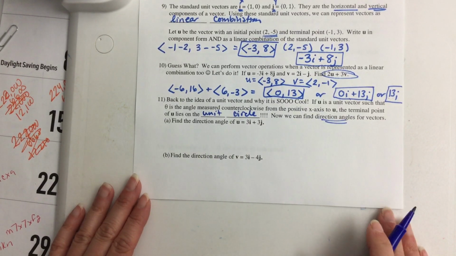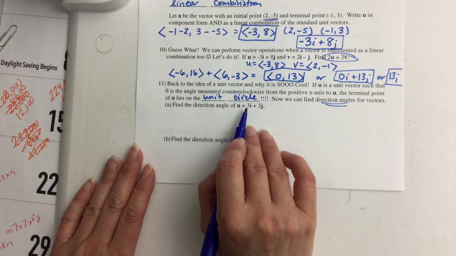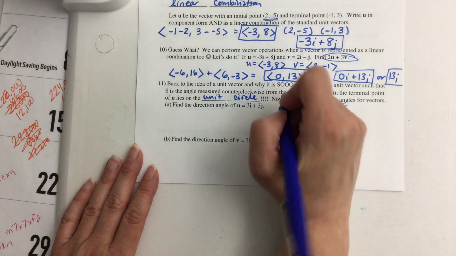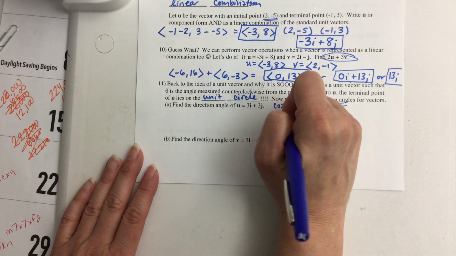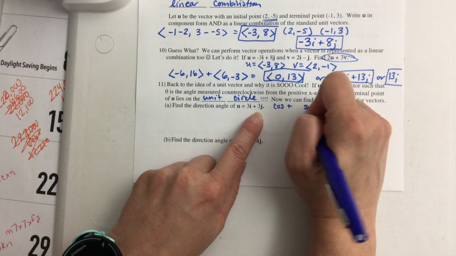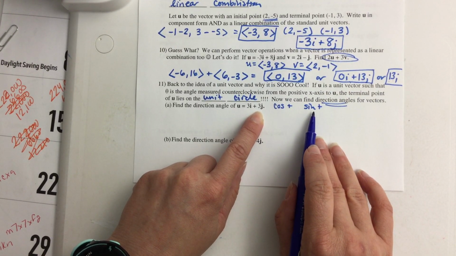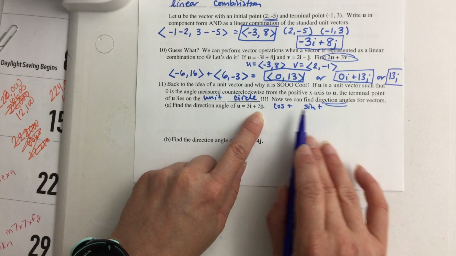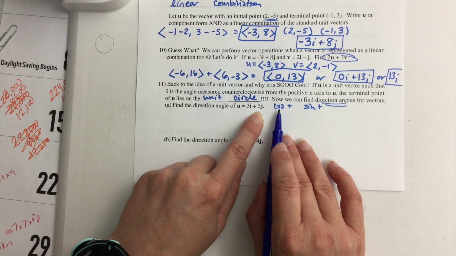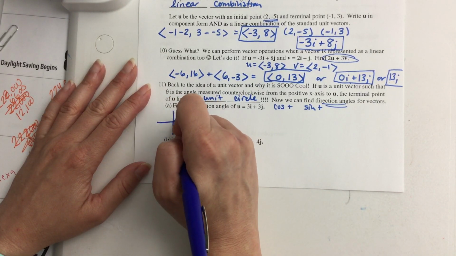Direction angle, what's very important here is that you know what quadrant you're looking at. Remember, the first value is the x, the second value is the y. So here, the x is the cosine. So the cosine is positive because my first value is positive. The sine is positive because the second value is positive. Okay, now if you're thinking of your coordinate plane, your cosine and your sine are both positive in quadrant 1.